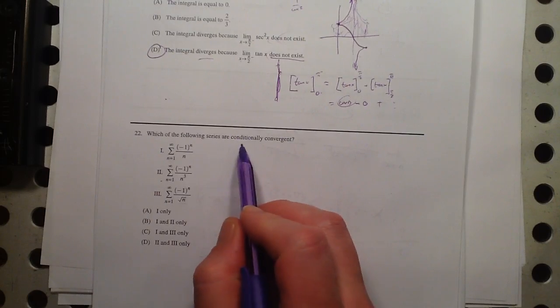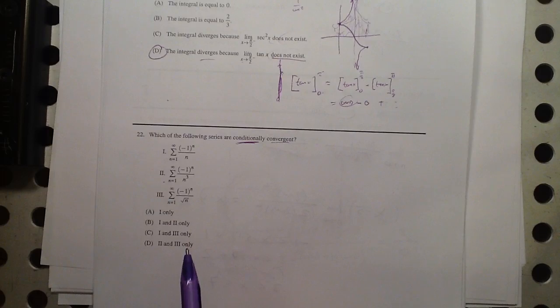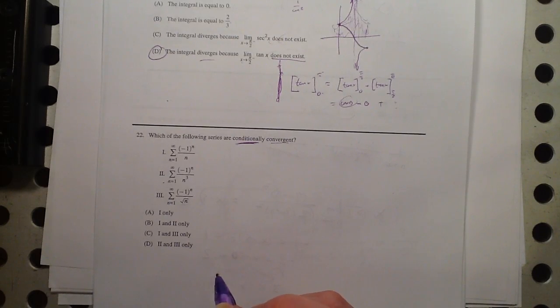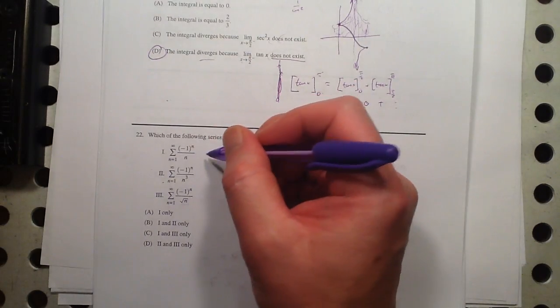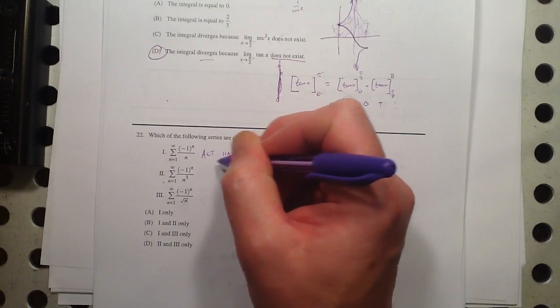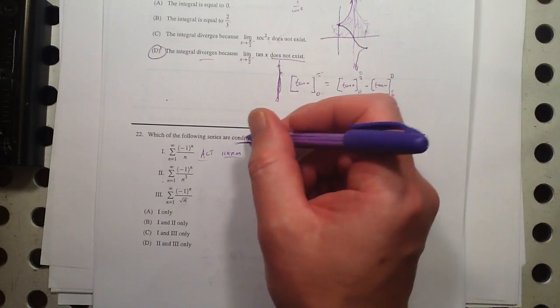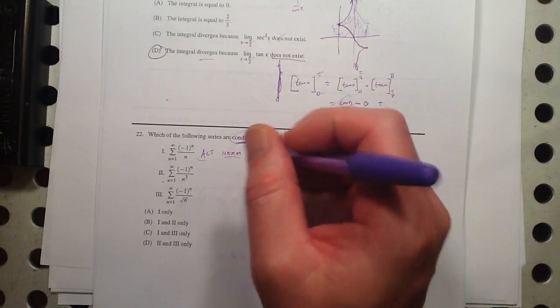Which of the following series are conditionally convergent? Conditionally convergent. So that means that it converges, but it only converges because of the sign flipping. So this is the alternating harmonic series. The harmonic series does not converge, but if it's alternating, it does. And that's exactly what conditionally convergent means.